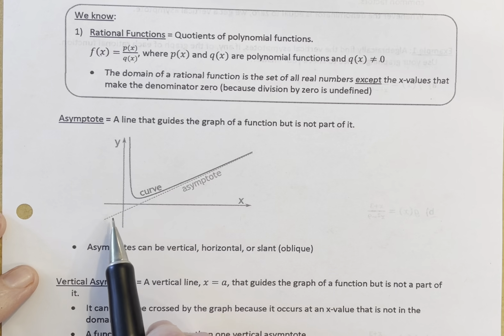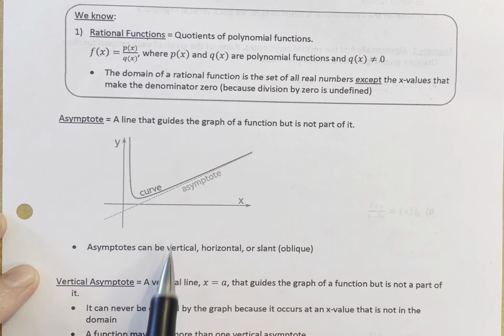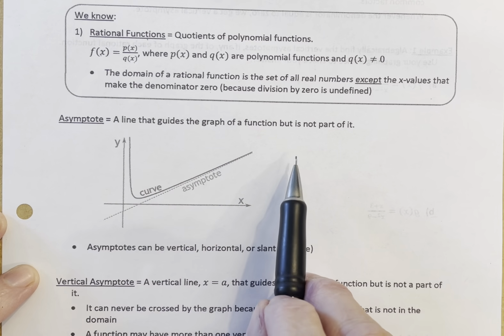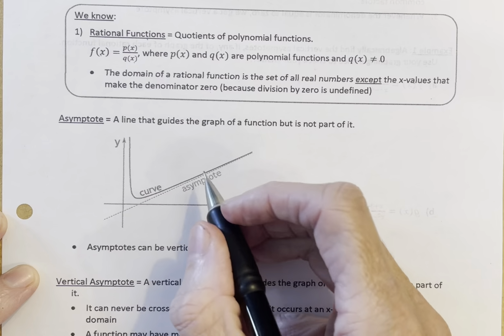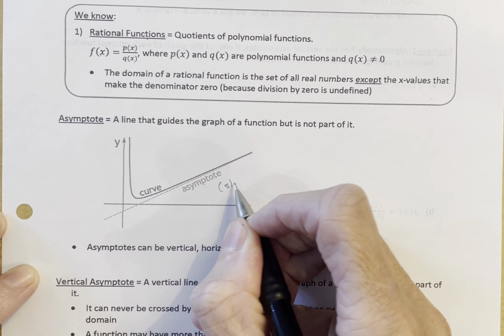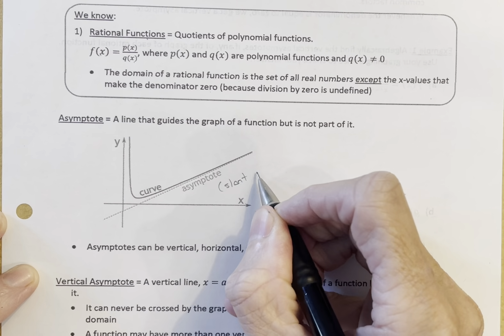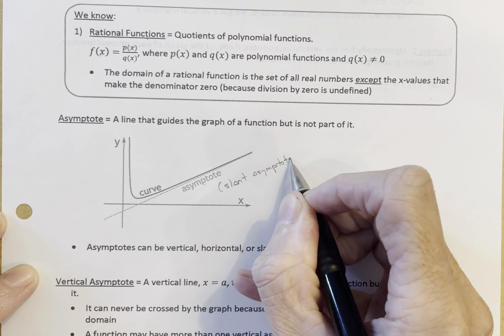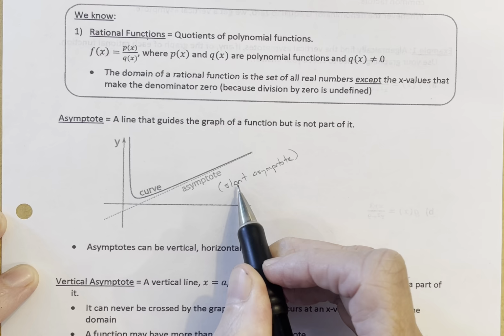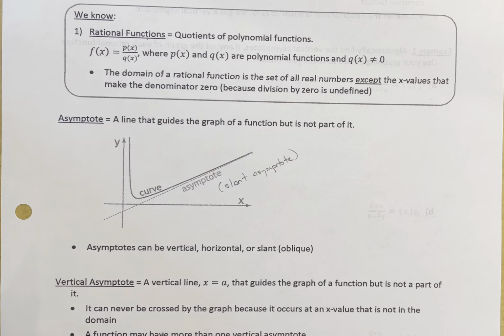Now this asymptote, you'll notice, is not vertical and it's not horizontal. We're going to learn about both of those. Because it's not vertical or horizontal, this is actually called a slant asymptote. It's a funny word to say and spell, and we'll be looking at slant asymptotes as well.